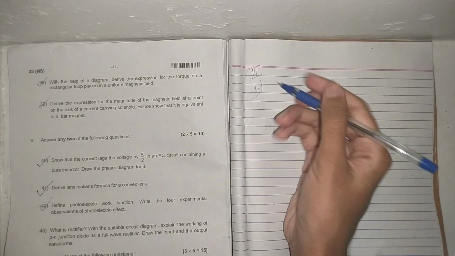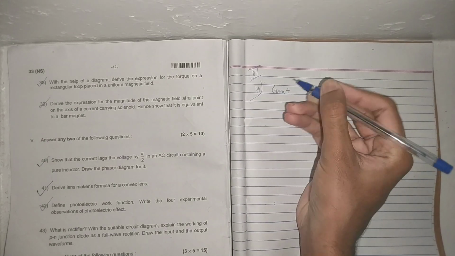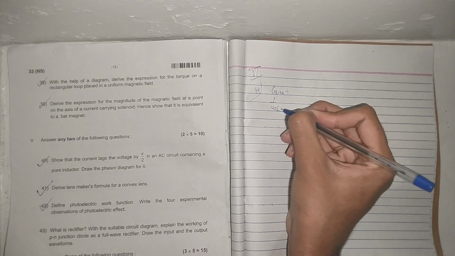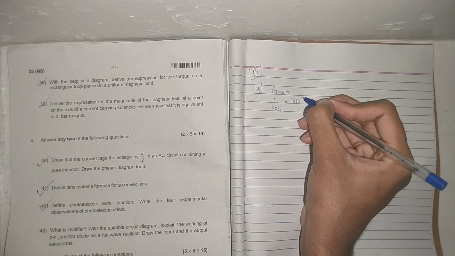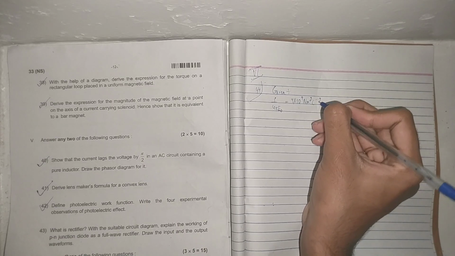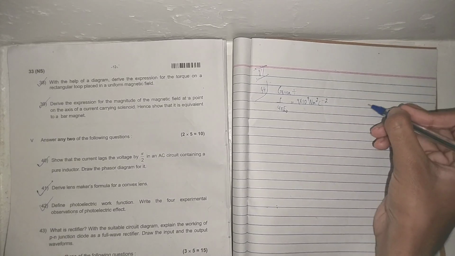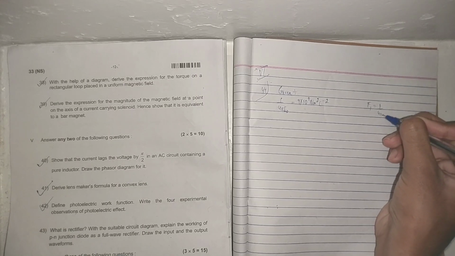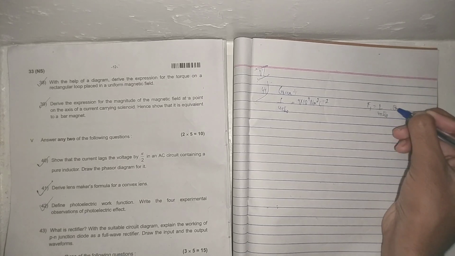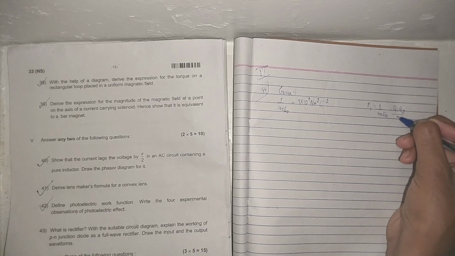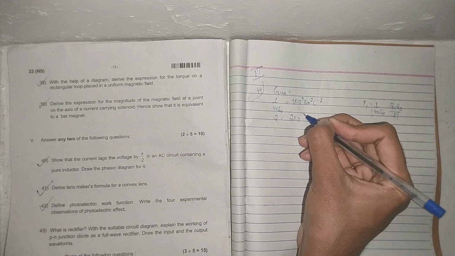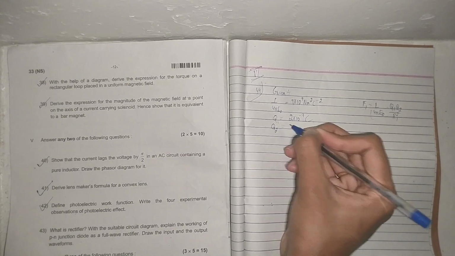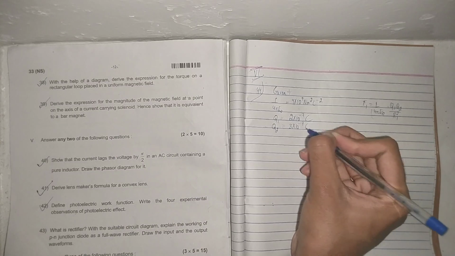First we'll write the things that are given. The formula is F1 is equal to 1 by 4 pi epsilon naught into q1 into q2 by R1 square. The value of 1 by 4 pi epsilon naught is 9 into 10 to the power 9 N m square C minus 2. q1 is 2 into 10 to the power minus 7 coulomb. q2 is 3 into 10 to the power minus 7 coulomb.